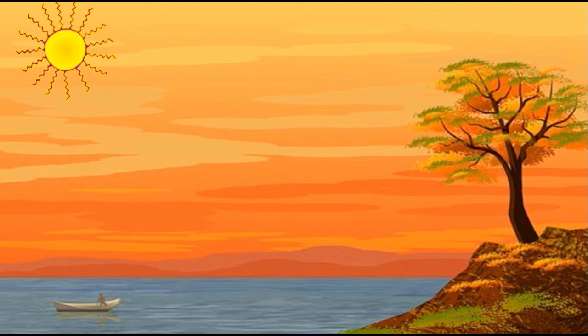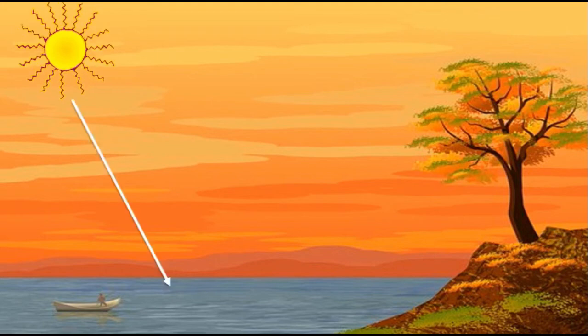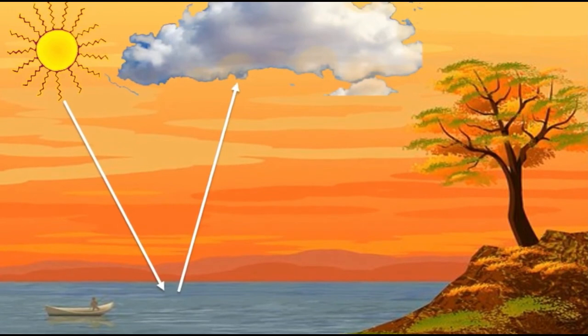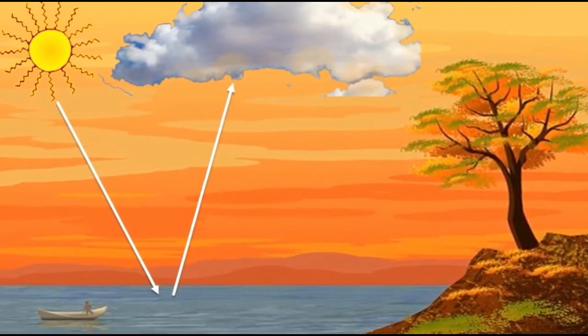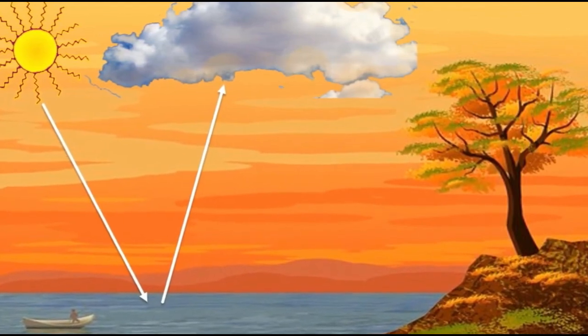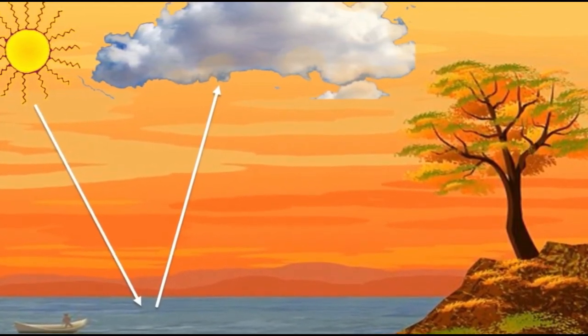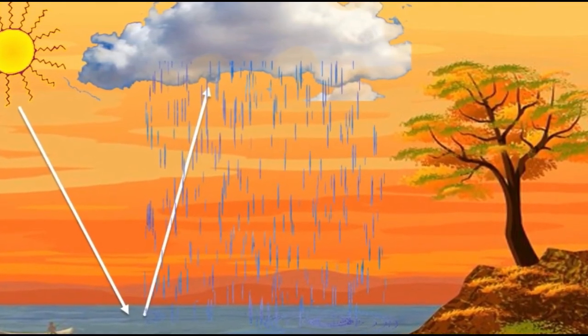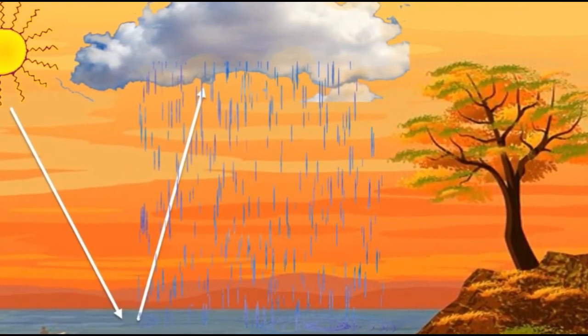We all know that sunlight evaporates water, and that evaporated water converts into cloud, and cloud gets cool, and then it gives water back to the earth in the form of rain. Now this is what the water cycle is.